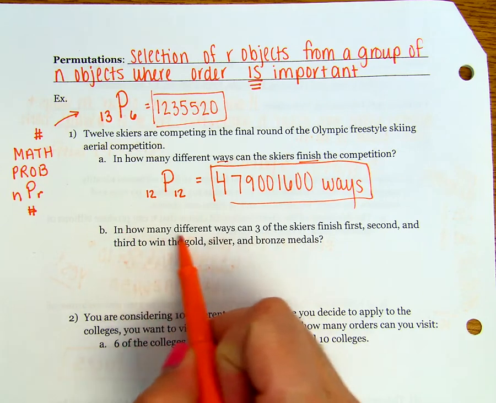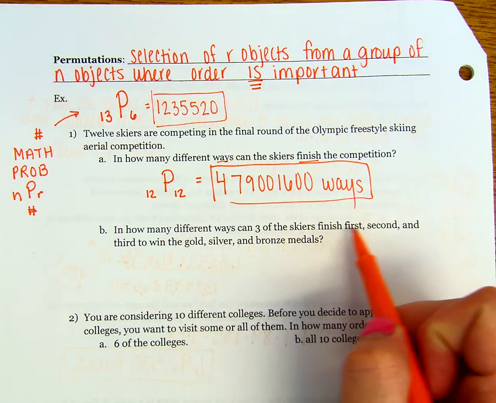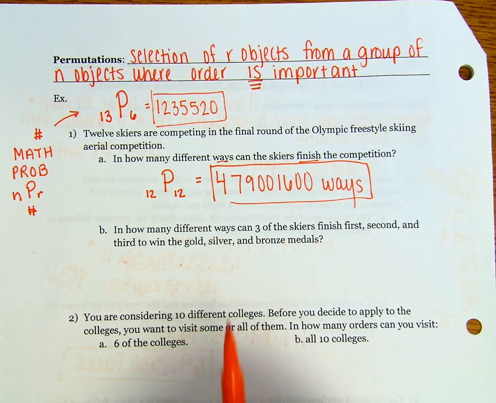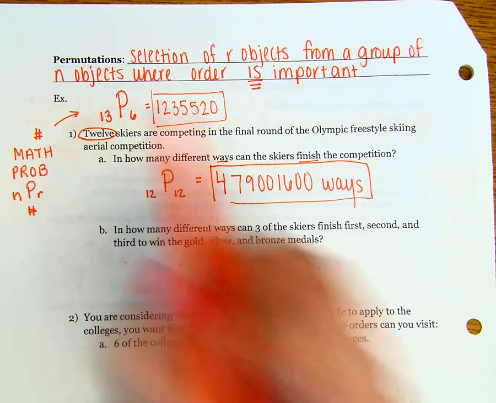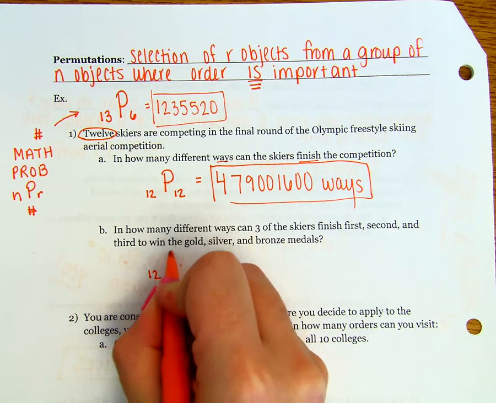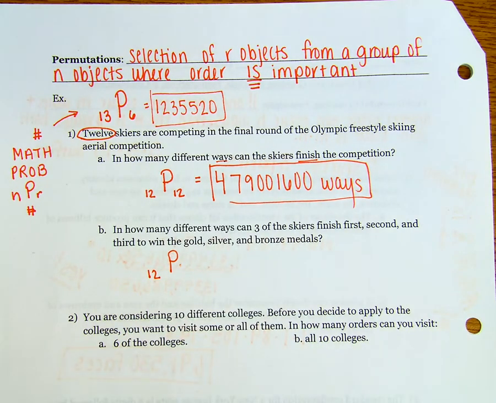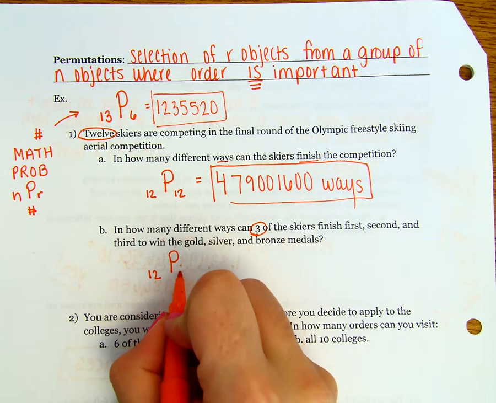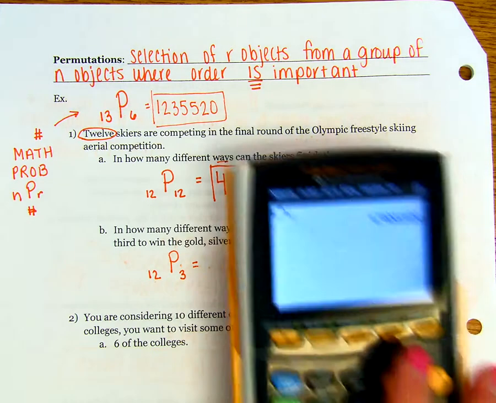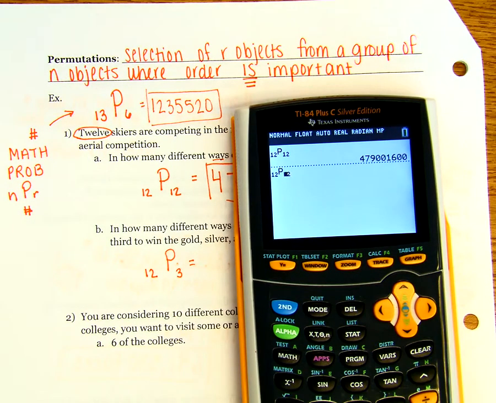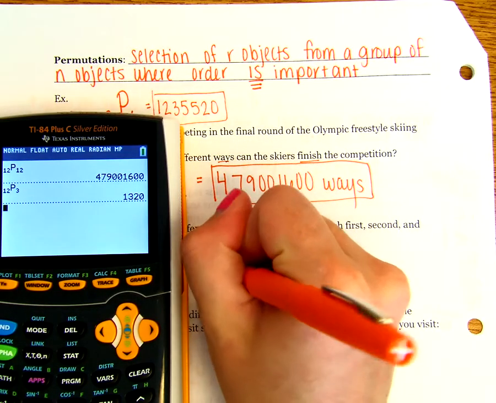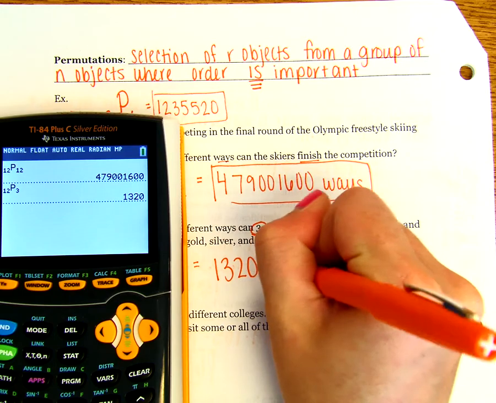It then says, in how many different ways can 3 of the skiers finish first, second, and third to win gold, silver, and bronze? Well, again, we think about, okay, well, how many skiers did I have in the whole competition? I had 12 skiers, so it'll be 12P. And then how many different skiers are we talking about finishing the race? 3. So it'll be 12P3. And this time we get 1,320. So 1,320 ways.